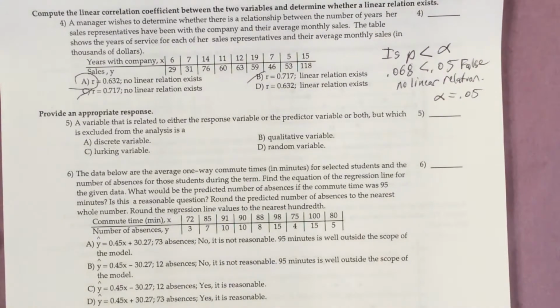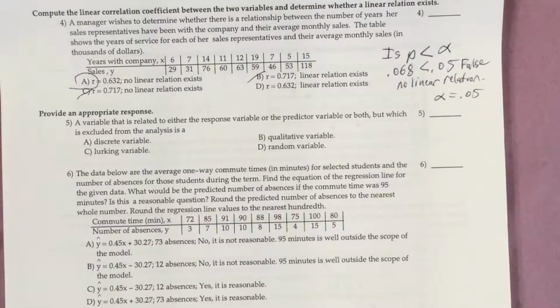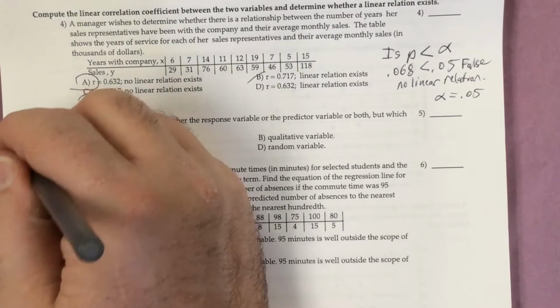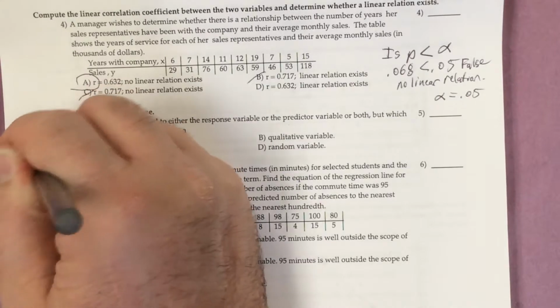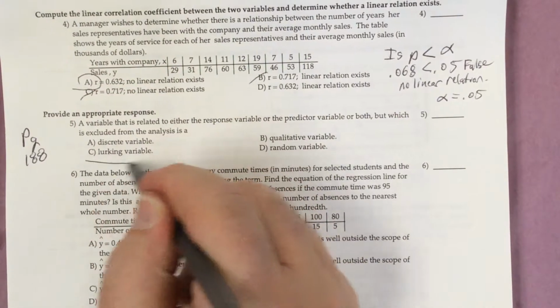Okay, and that's going to be question 4. Let's take a look at question 5 now. It says a variable that is related to either the response variable or the predictive variable or both, but which is excluded from the analysis is a lurking variable. And if you want to understand exactly what this means, I recommend page 188 in your textbook.